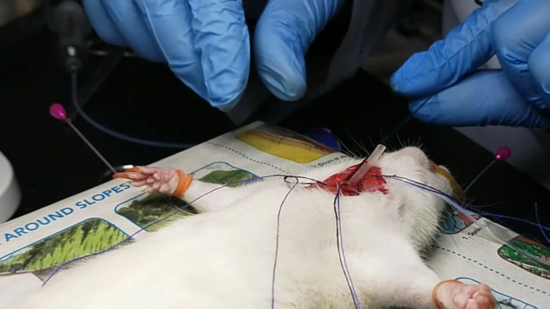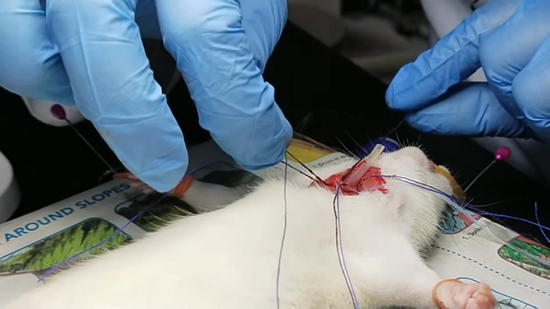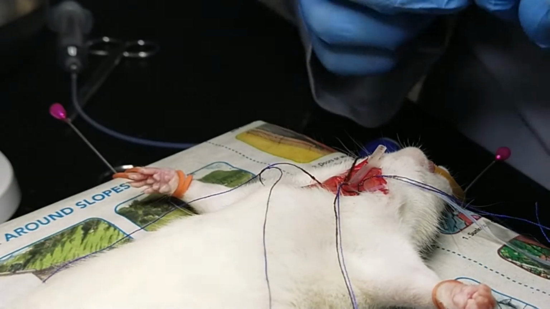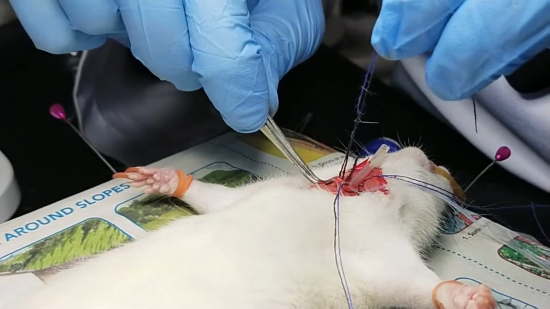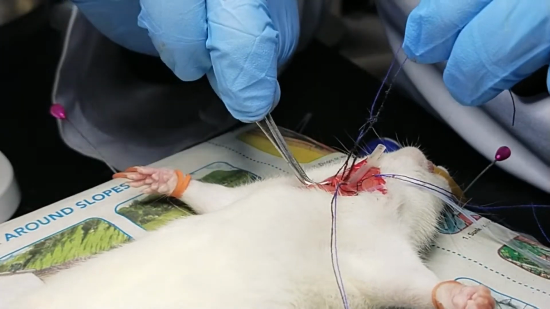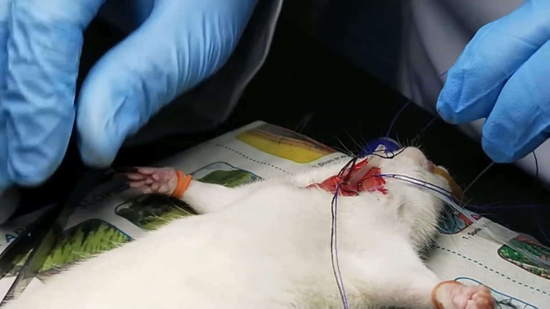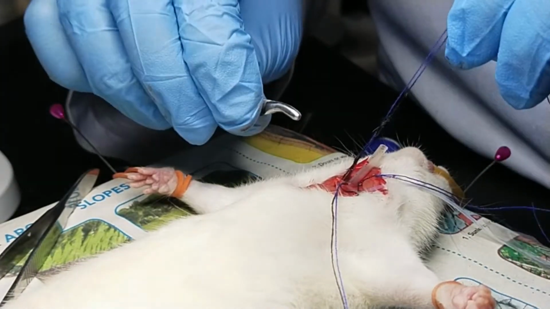Before making any incision, we need to block the other end, because the artery is where the whole system of blood is circulating. If we don't block here before we make an incision, there will be a fountain of blood coming out.